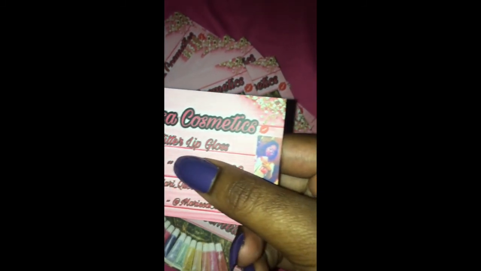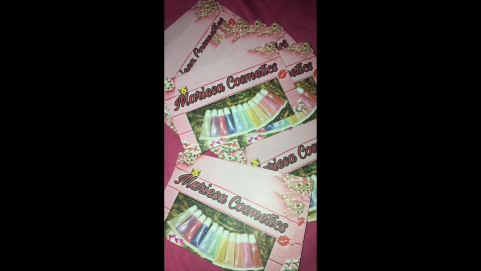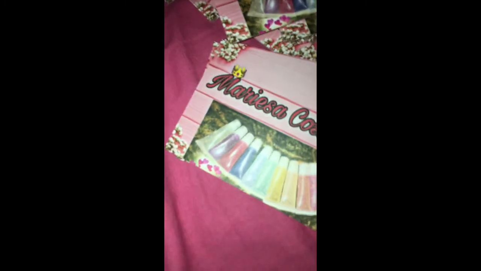So it's going to take about a week or so for them to ship, so it'll take about a month to come. The shipping process is kind of long. So these are my cards. So that's the front and that's the back of my cards. Again, they took a month and I ordered 500 and I love them.